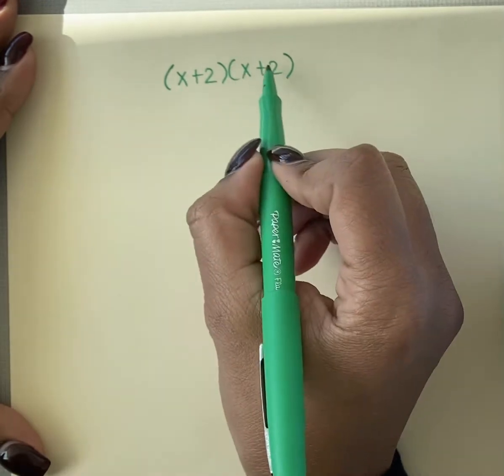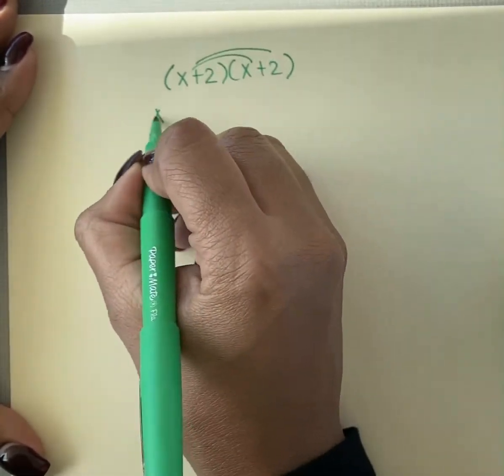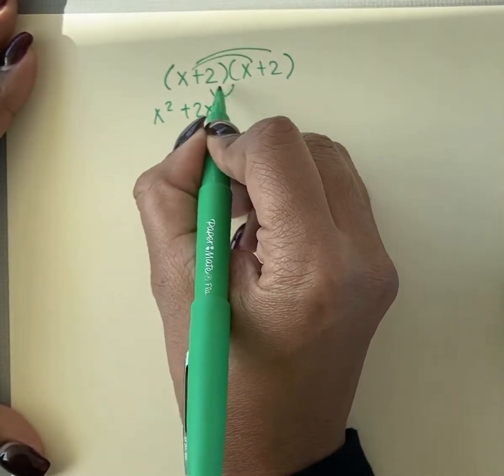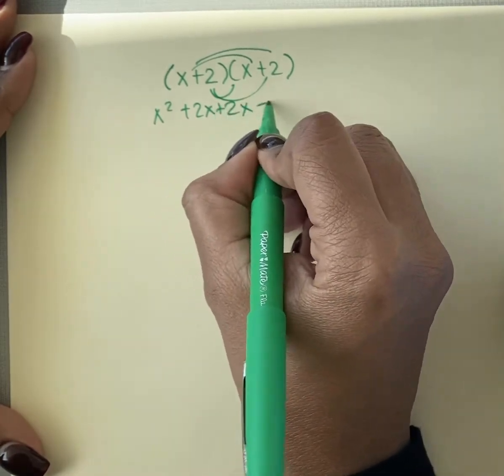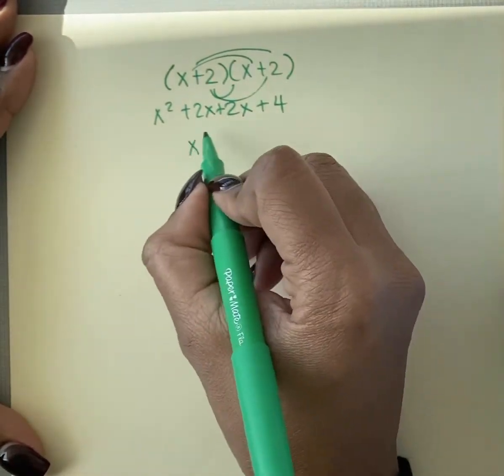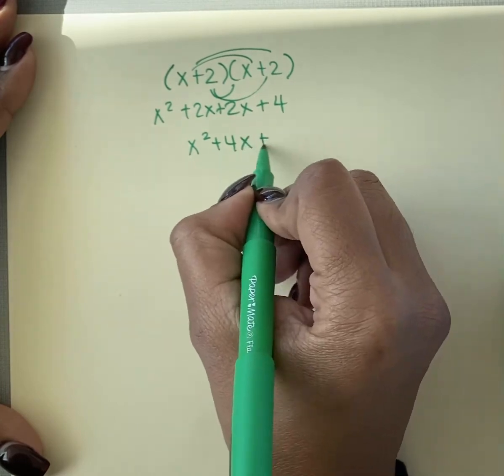And so if I multiply these two together, I get x squared plus 2x, and then I do these two, I get plus 2x and plus 4. And so it's x squared plus 4x plus 4.